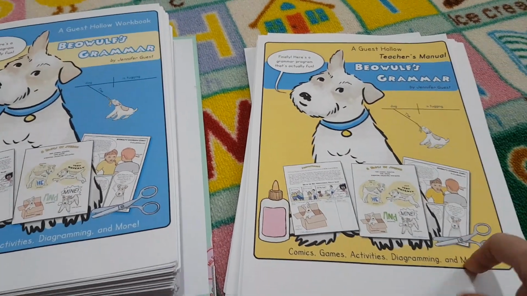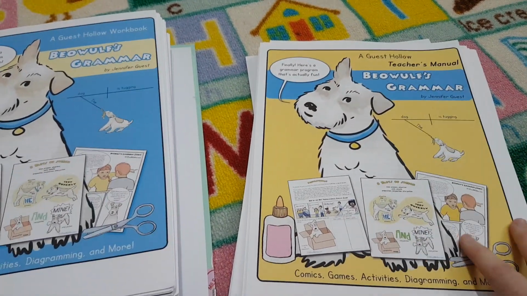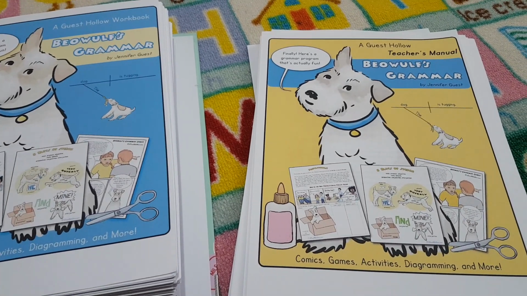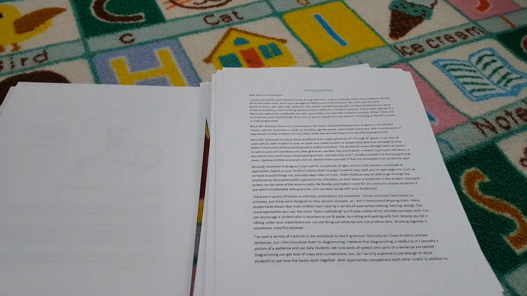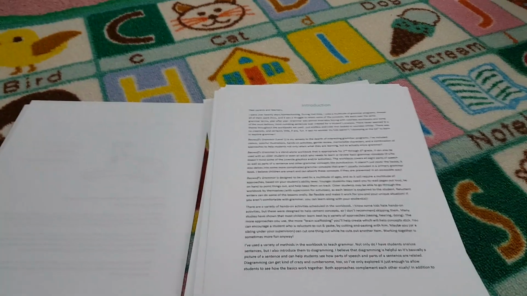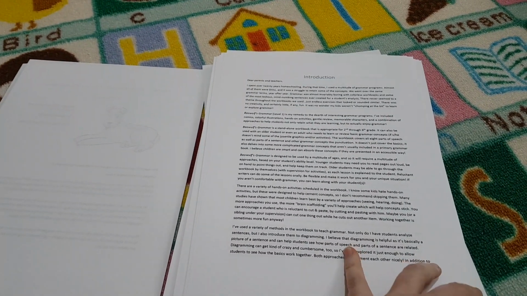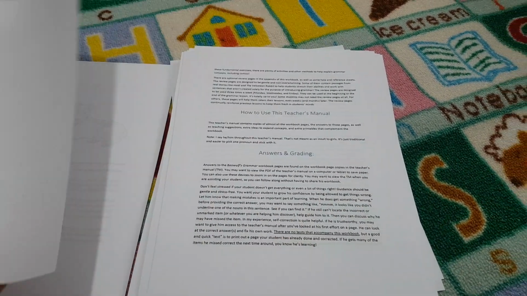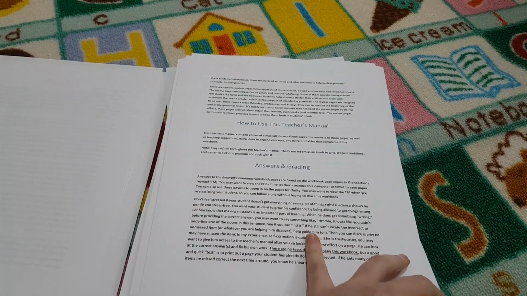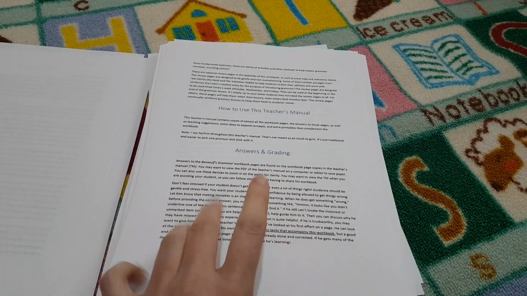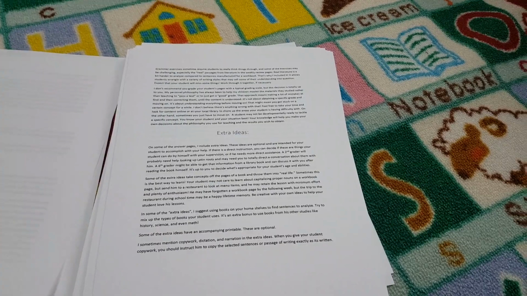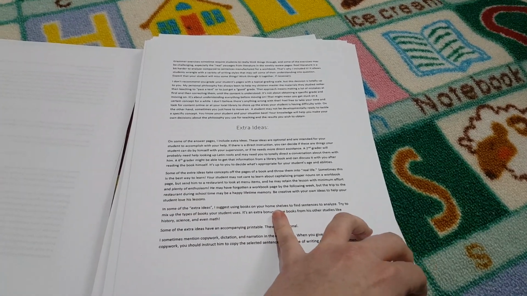So we'll have a look through the teacher's manual first. I haven't gone through it yet at all, I've just printed. So we'll go through it together and see what's inside. Okay, so there's quite a lot of introduction pages. This is recommended in her Beowulf language arts program as an essential. So there's lots of introduction to her and her philosophy and everything else, which I always really enjoy going through and reading.